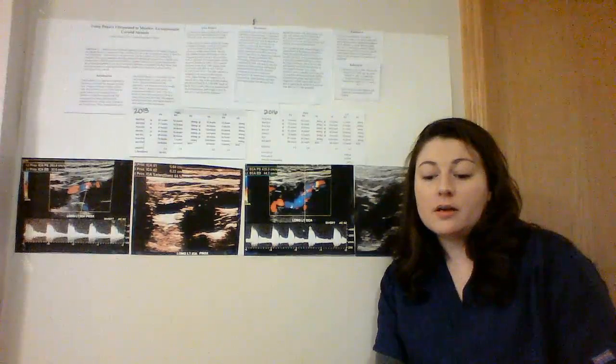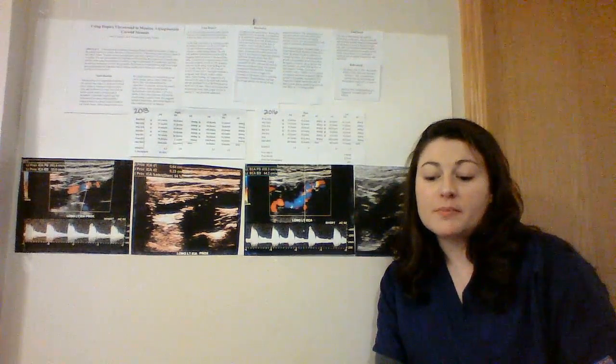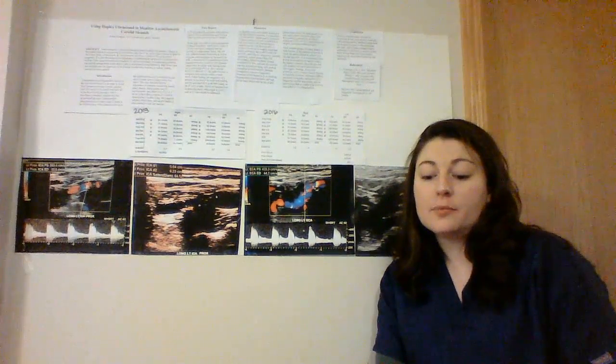It is recommended that at least 2 modalities be used to confirm the degree of stenosis due to the fact that each modality can report either false negative or false positive findings. A few other modalities that are used to visualize carotid arteries are magnetic resonance imaging, known as MRI, and computed tomography angiogram, which is CTA.